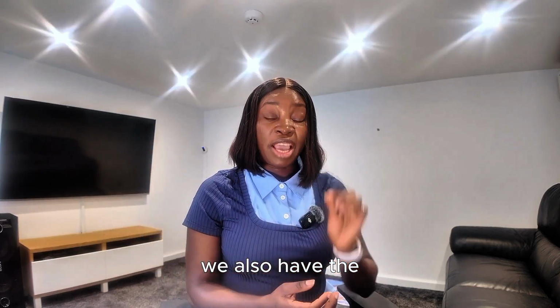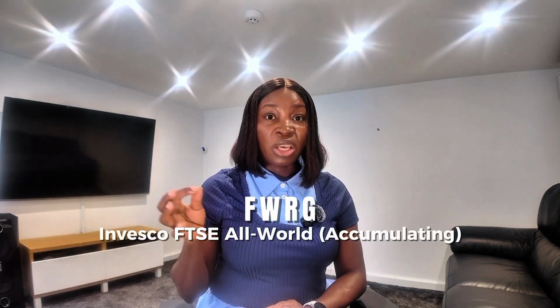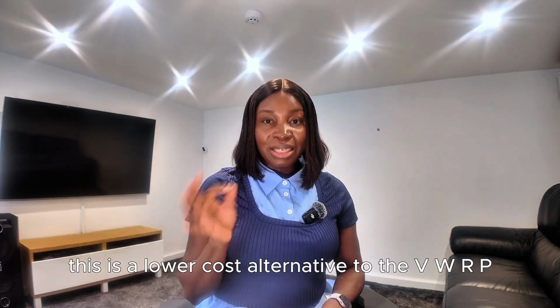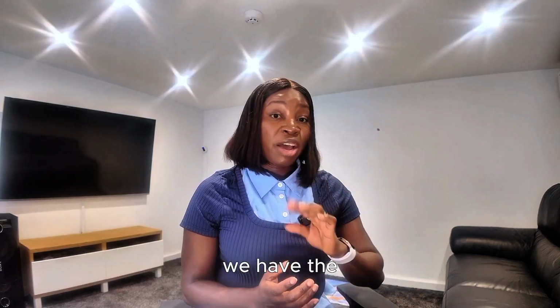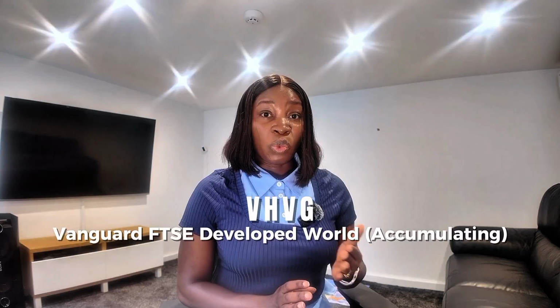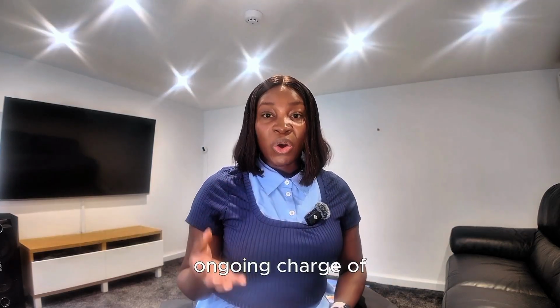We also have the FWRG. This is Invesco FTSE All-World Accumulating. The ongoing charge for this is 0.15%. This is a lower cost alternative to the VWRP. We have the VHVG, which is the Vanguard FTSE Developed World Accumulating, ongoing charge of 0.12%.